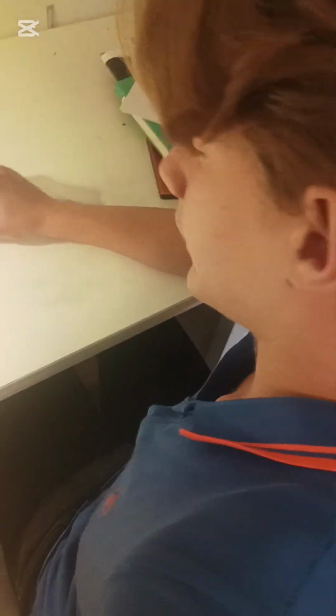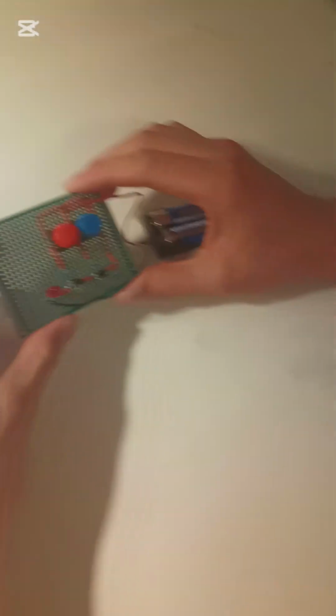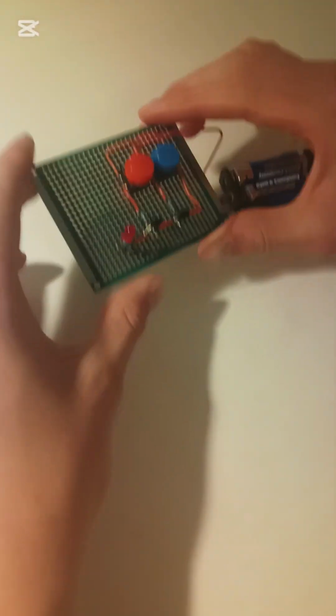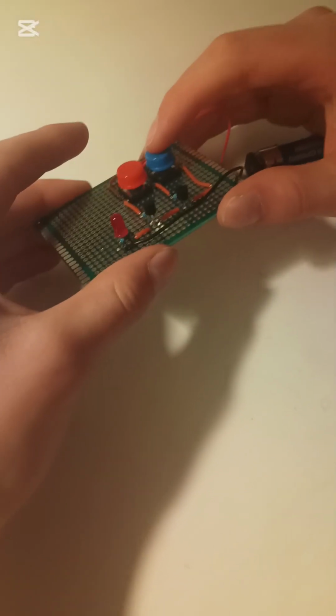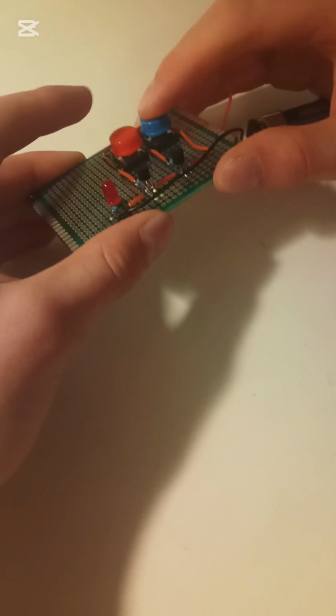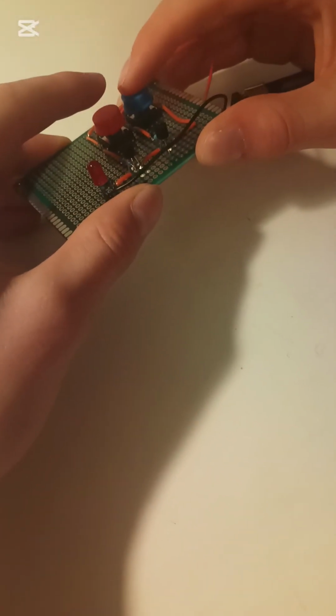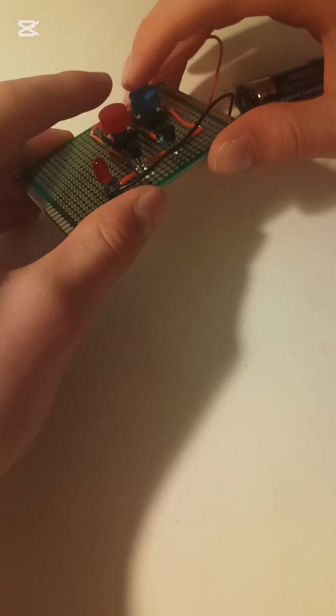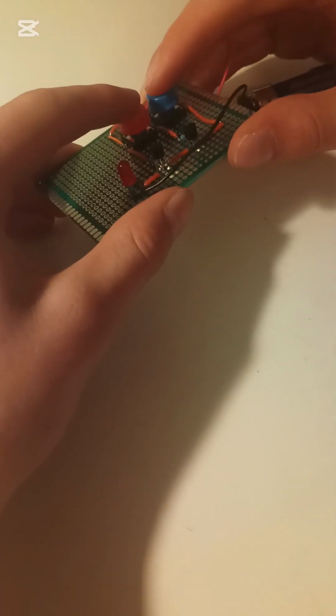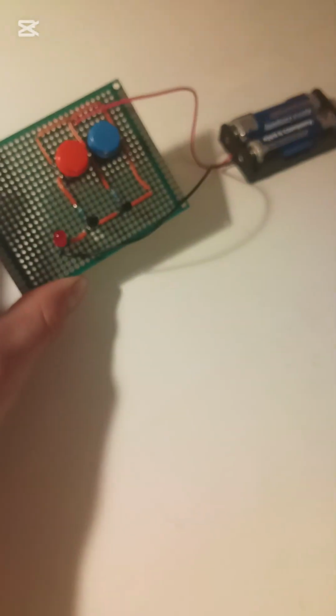Okay, I've now finished soldering and finished my whole circuit as well. So as you can see, it works. Pressed on the blue one, pressed on the red. Doesn't work because you need to open both gates, not only one, since it's a transistor AND gate. Press both. Light turns on. Here's the front, and here is the back.